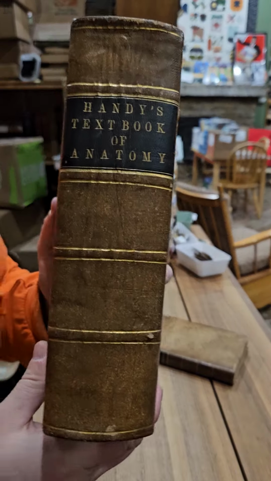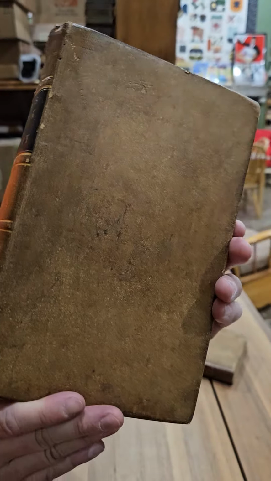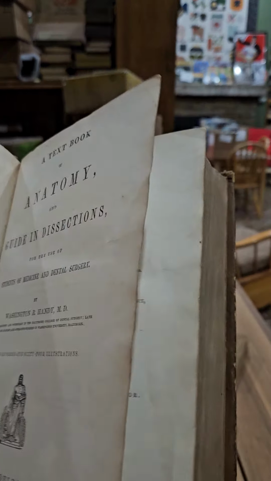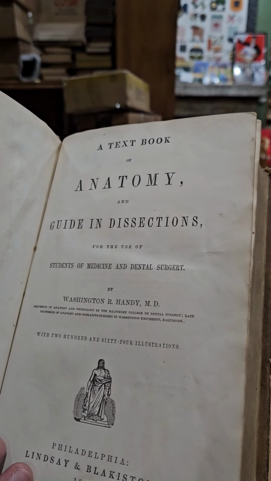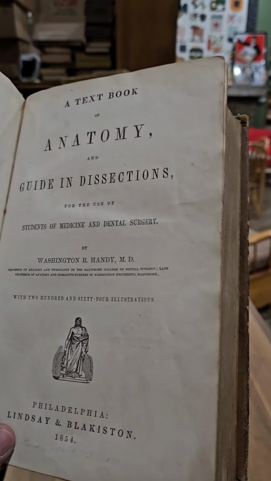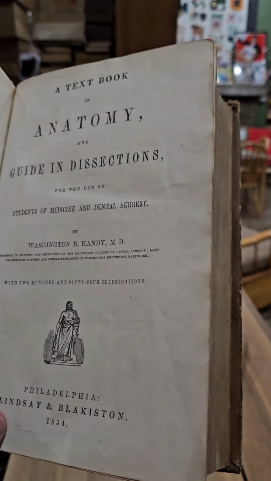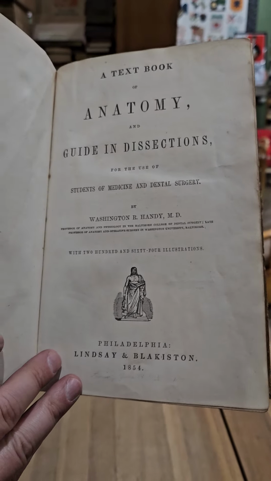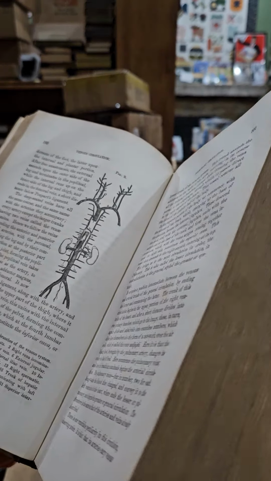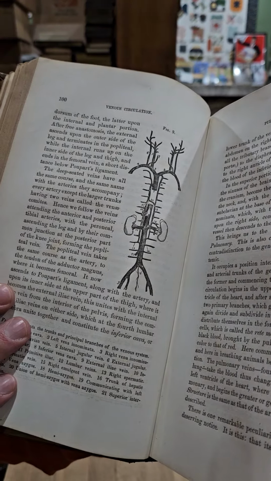Next, we have a textbook of anatomy. Nice leather-bound one. A Textbook of Anatomy and Guide to Dissections for the use of students of medicine and dental surgery by Washington R. Handy, with 264 illustrations, published in 1854. See what we got. Looks like something related to the nervous system there.